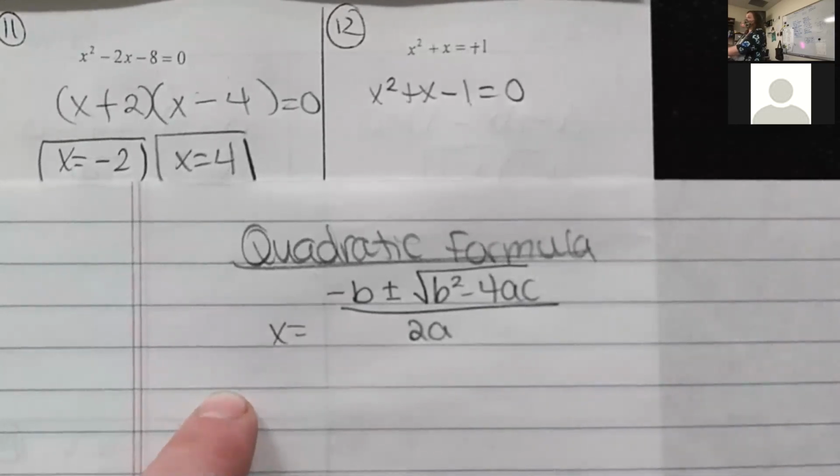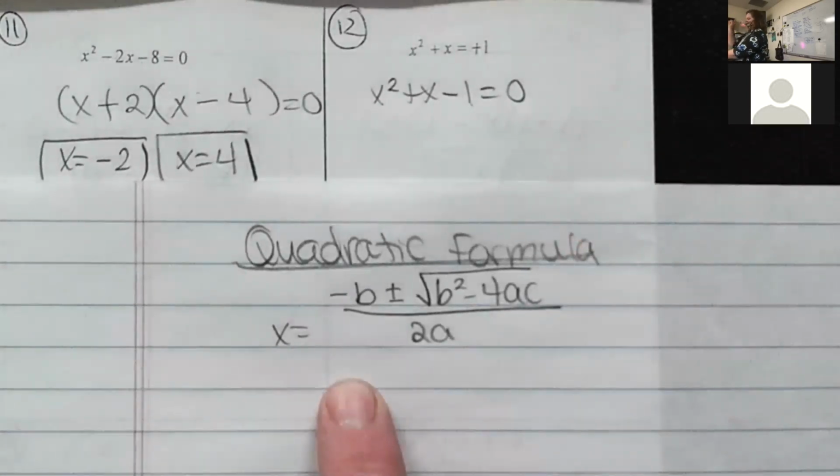The good news is you could use this all the time. You wouldn't even have to factor anymore. You could always use this. I wouldn't suggest it. To me, it's a lot easier to factor. All right, let's do this.